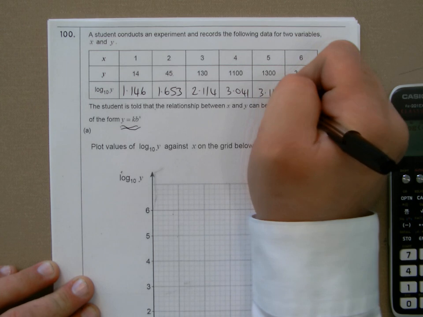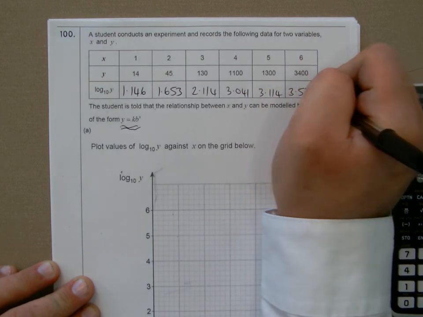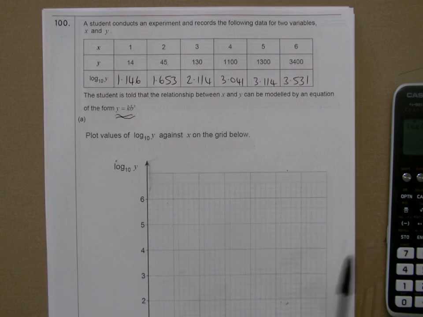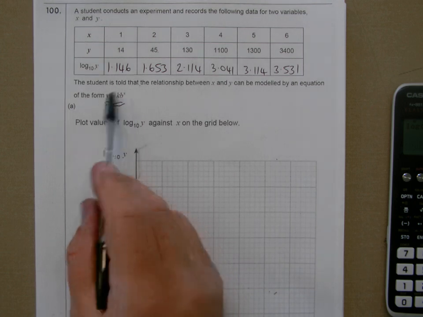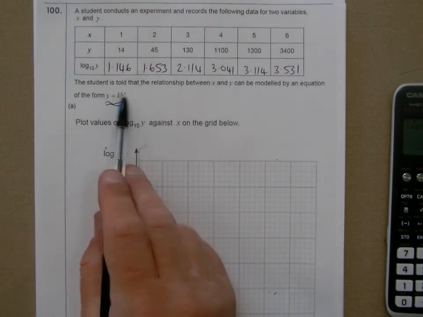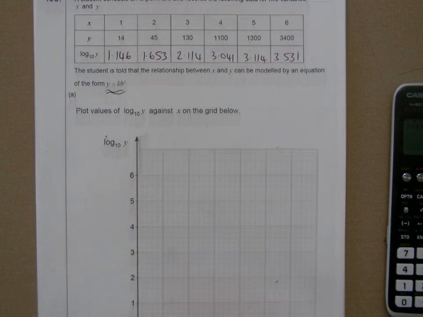Then we're asked to plot these points on here, as it says there. And what you should get is a linear relationship. It should be a straight line. If it's not a straight line, if the points are all over the place, then this won't hold. But we're told that this relationship exists, that it grows exponentially. So if it grows like this, then we are going to have a straight line here.